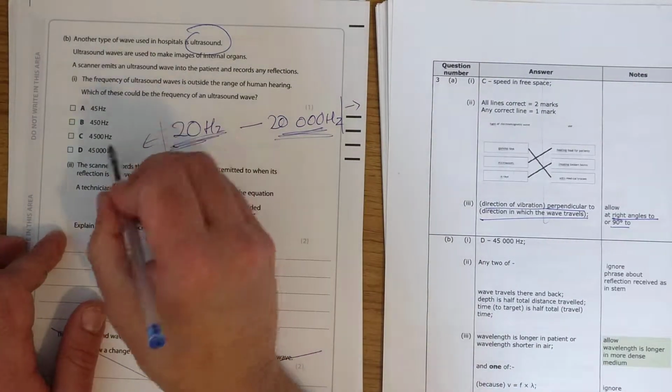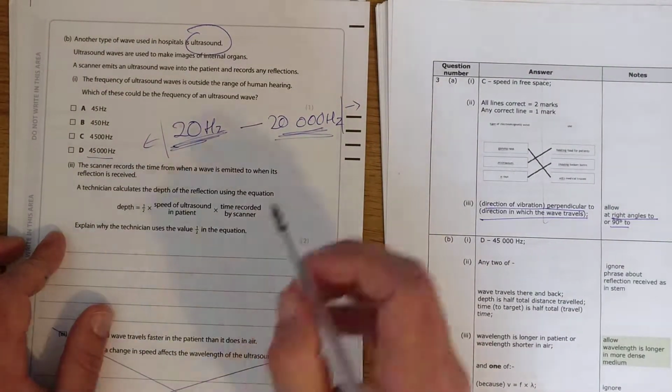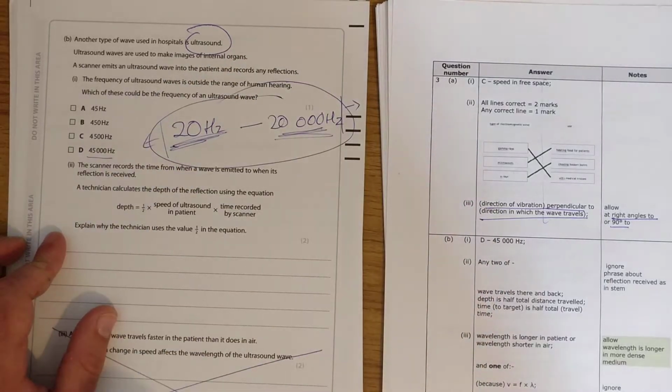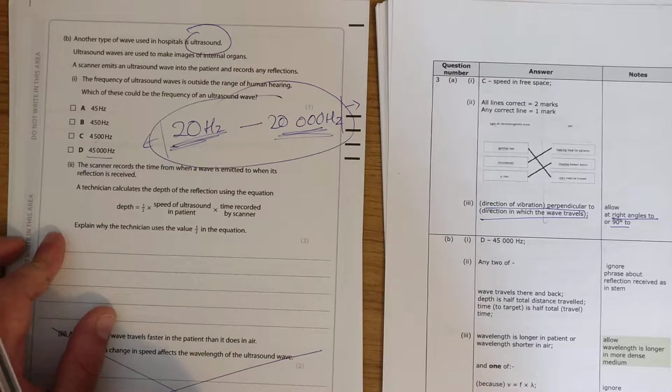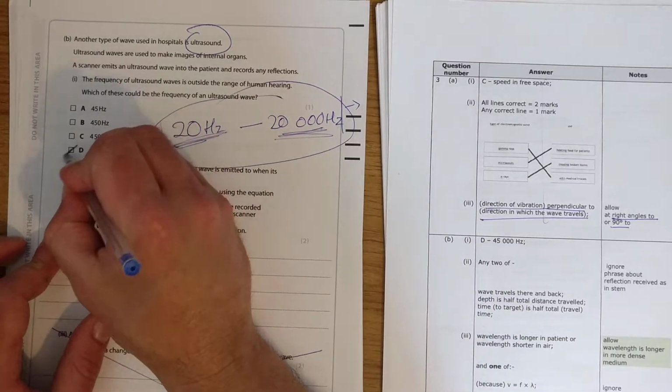You don't need to memorize this number, 45,000 hertz. You just need to remember this. That's when we can hear. All of these frequencies we can hear, so they're not ultrasound. The only one that is part D.